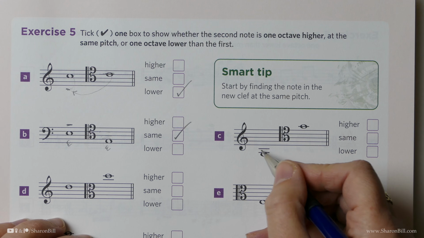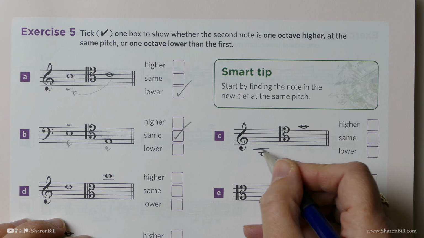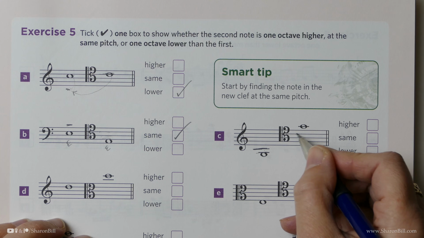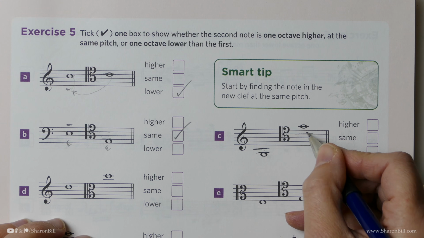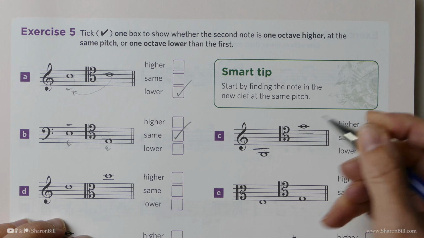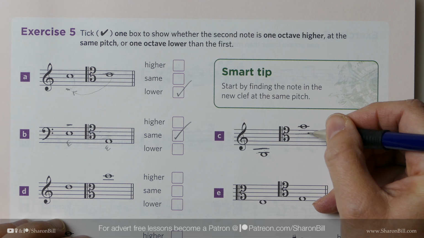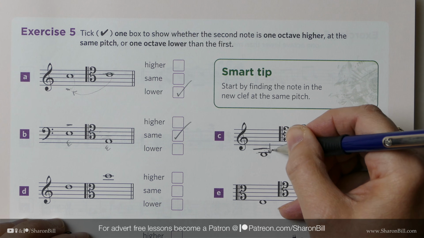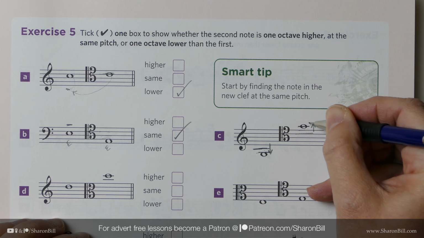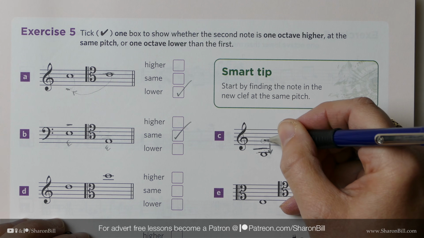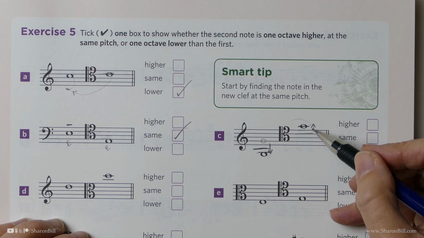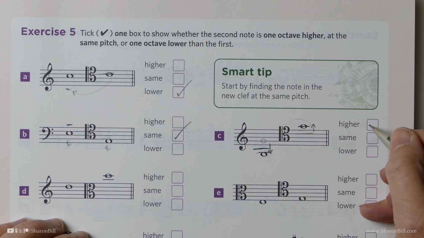Exercise C. Now here we have, here's middle C, and this is a C, B, A, G. This is middle C, and this is a C, D, E, F, G. Don't be tricked into thinking it's the same though, because this is the G above middle C, this is the G below middle C. This note is here in the treble clef, and so actually this note is an octave higher.